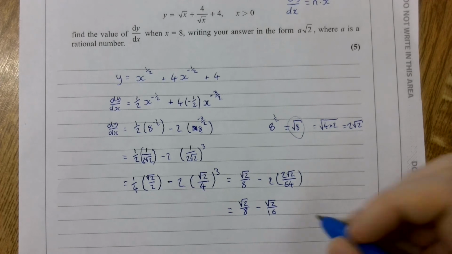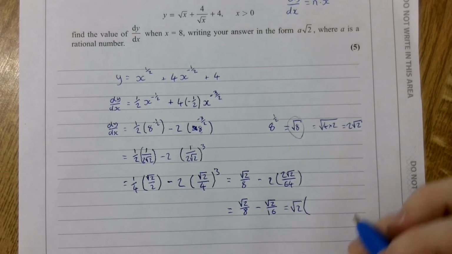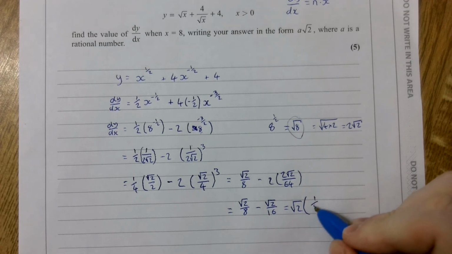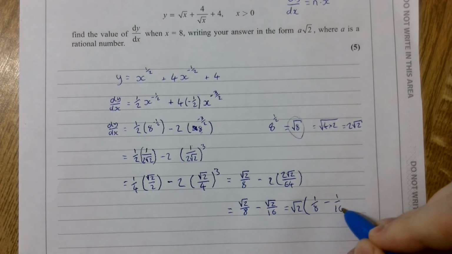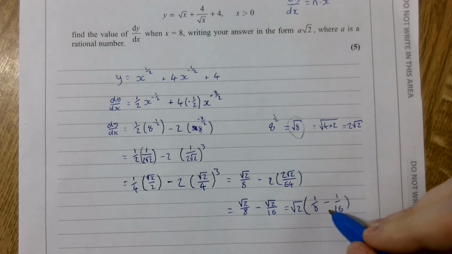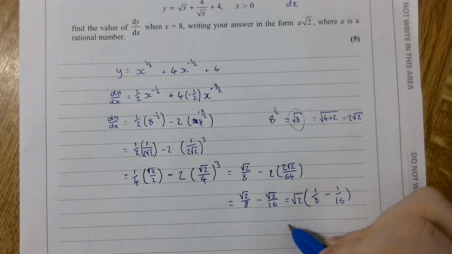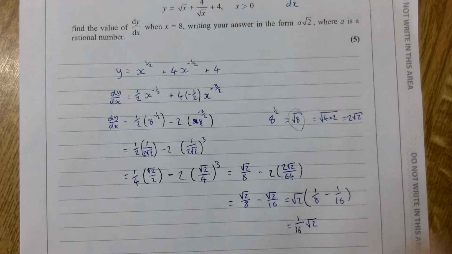So I've got root 2 over 16, which, just before I do anything, I'm going to pull that root 2 out, and I've just got 1/8 minus 1/16. This is the same as 2/16. So 2/16 minus 1/16 is again just 1/16. So this becomes 1 over 16 times root 2.